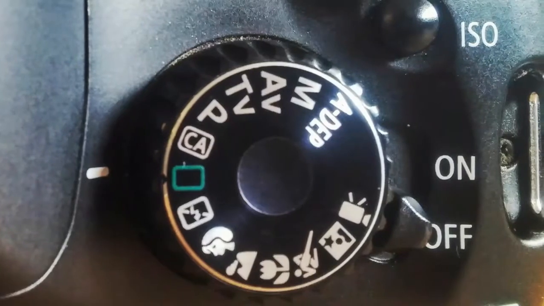Then there's the empty box, and sometimes it's green. I think most of the time it's green actually, and so this is going to be your full auto. So the auto is going to decide everything for you. So basically what you can do is you can throw it on auto, and then you can just start taking pictures, and your camera will decide your aperture, your shutter speed, and your ISO.